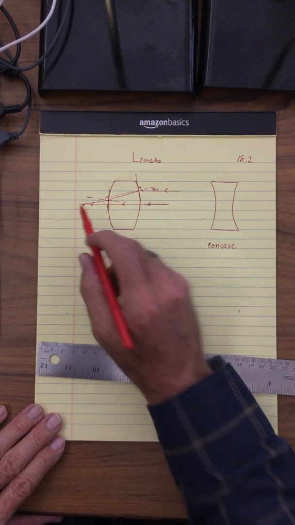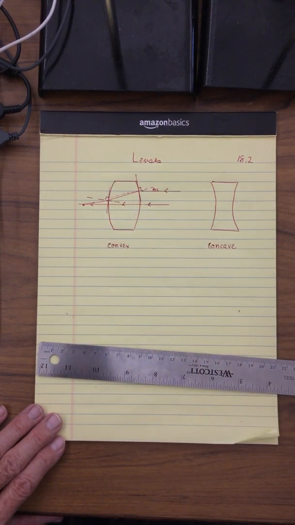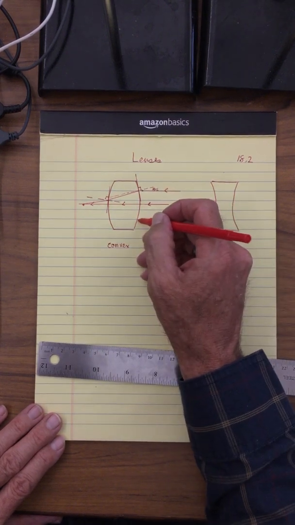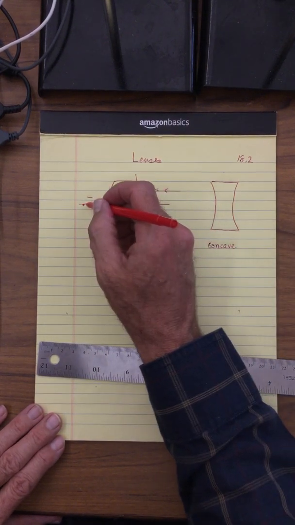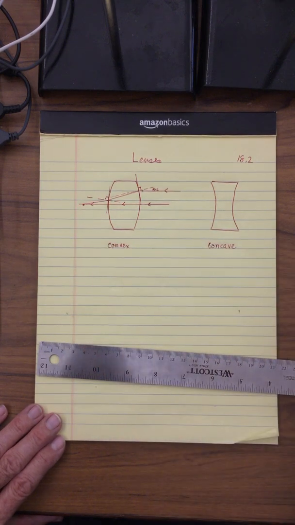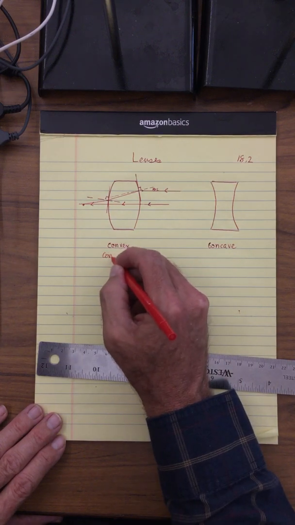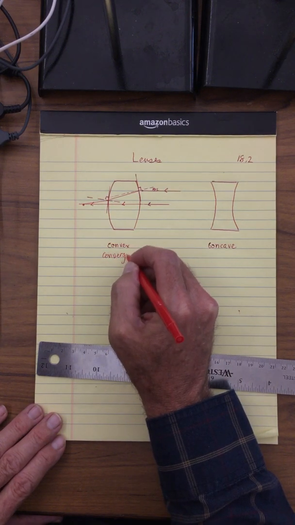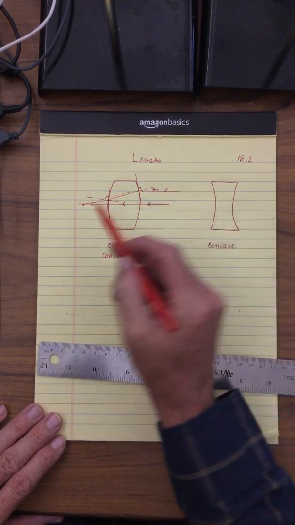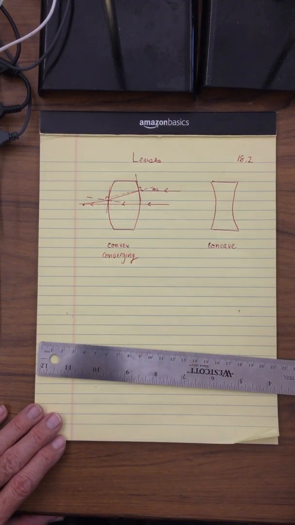And this will be the focal point for this lens. If you have another ray coming in here, it's going to bend inward, and that's going to bend inward even more toward that focal point. So this is called a converging lens, because the rays of light are going to be coming together.